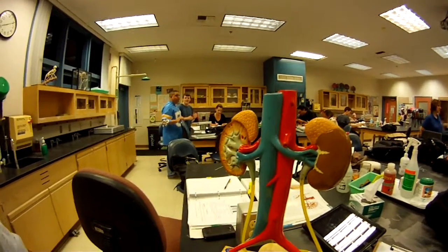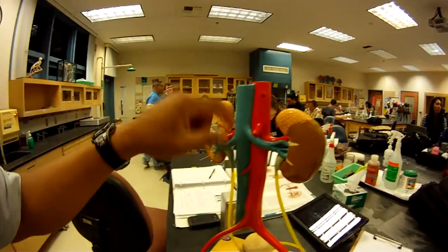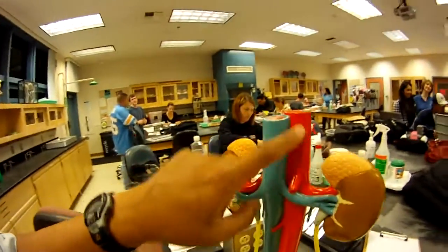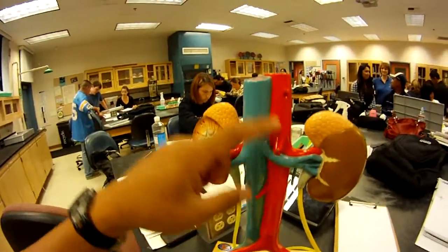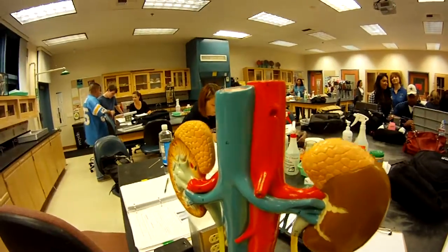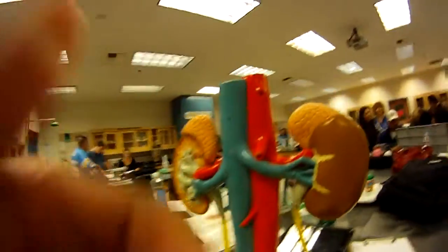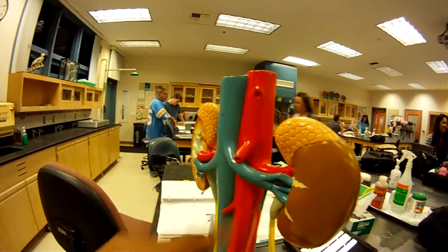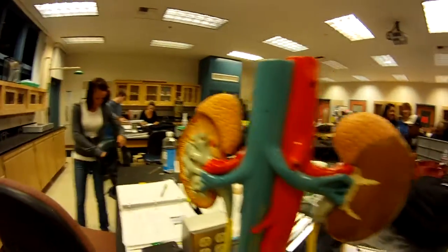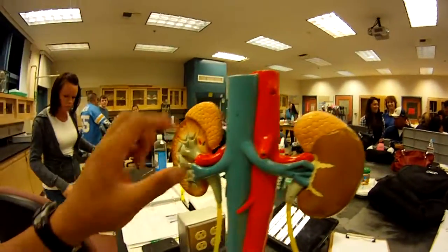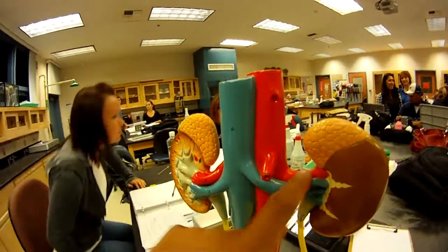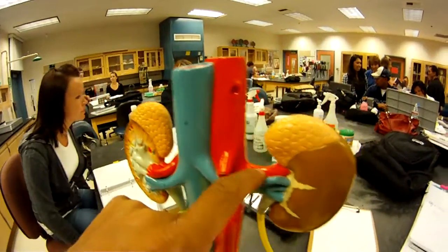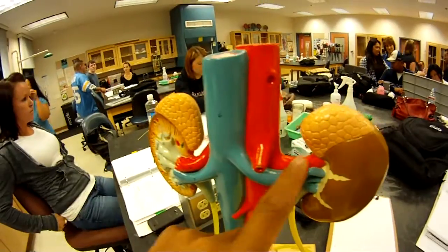Right. This is the celiac trunk. It's covering our vessels too, so I'm hitting everything here. The superior mesenteric artery. It's this. The right renal. I don't know if any of you know our left from our right, but this is the right renal artery. The left renal artery.